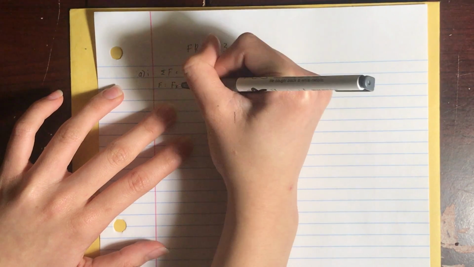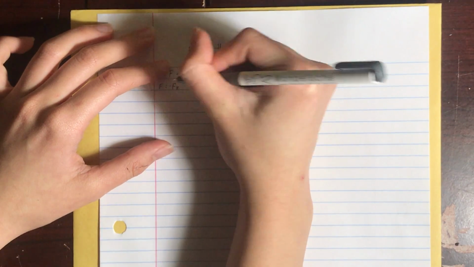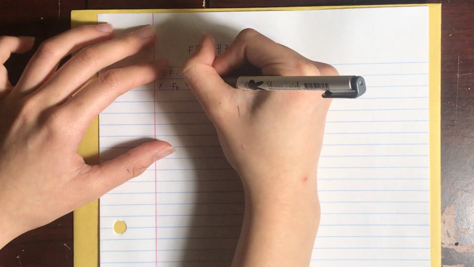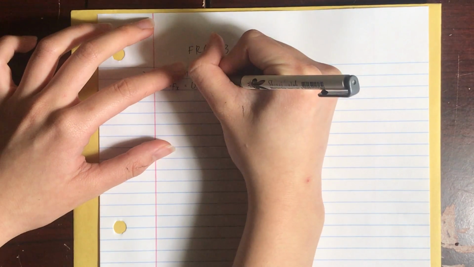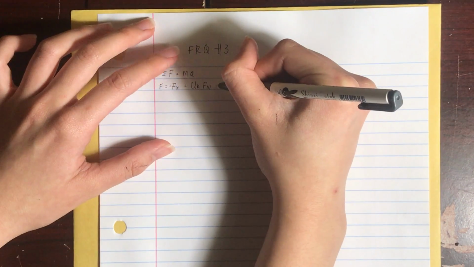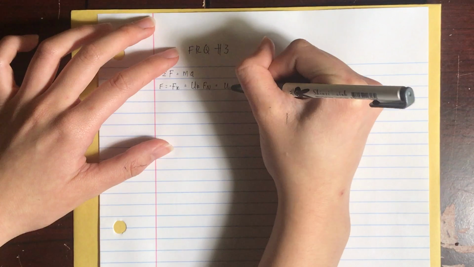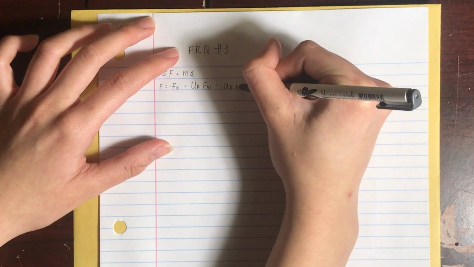And since this is opposing the linear velocity of the ring, this friction force is going to be denoted as negative. And we know that Fk can be broken down into mu k times Fn. Mu k is the coefficient of friction, and Fn can further be broken down to mg. So this would be negative mu k mg.